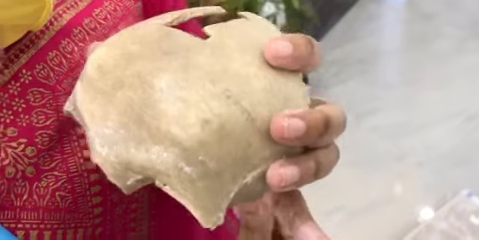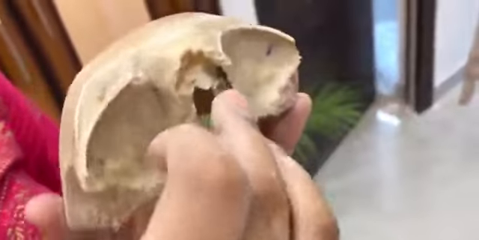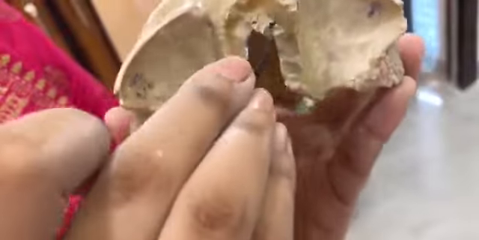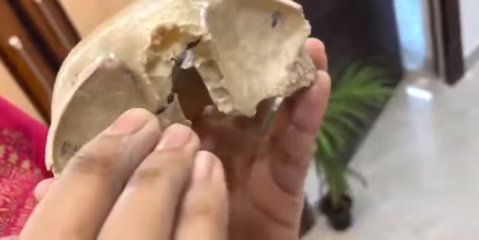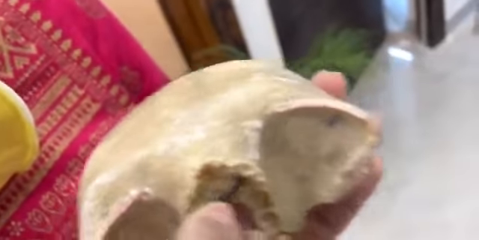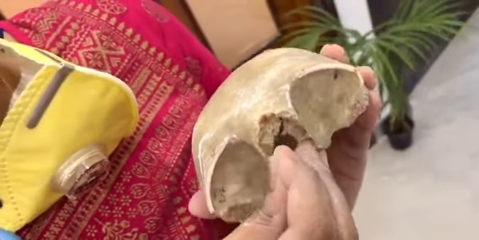Another important thing you have to show here is the large frontal sinuses, one on each side. This is one frontal sinus, and this is another frontal sinus, and these frontal sinuses extend upward beneath the medial part of the superciliary arch, as you can see here.